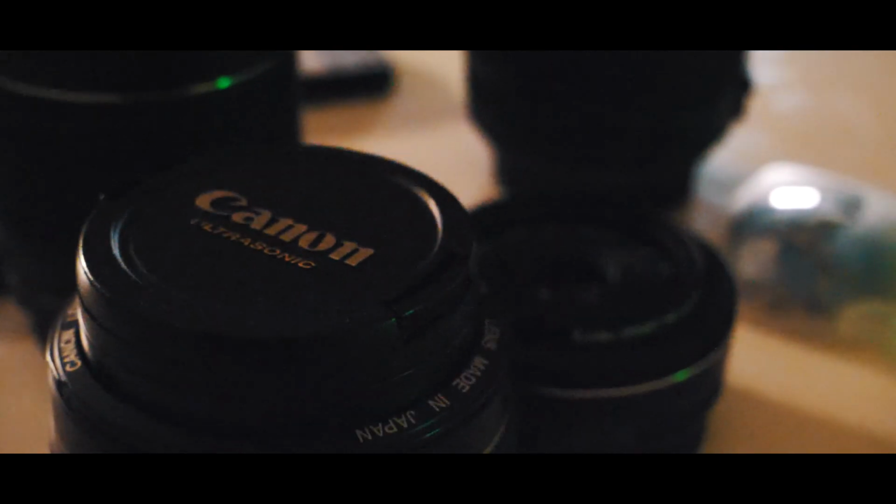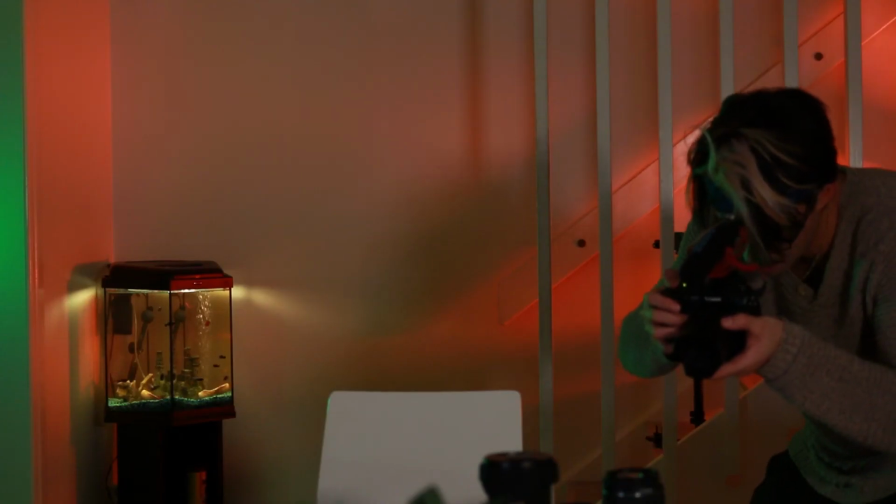I hope you guys have a better understanding of what kind of lens you should use in a nighttime scenario. And B-roll done.